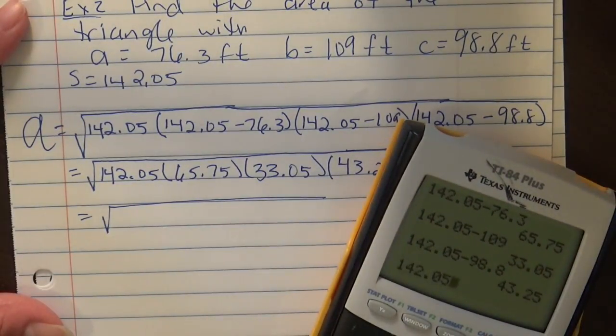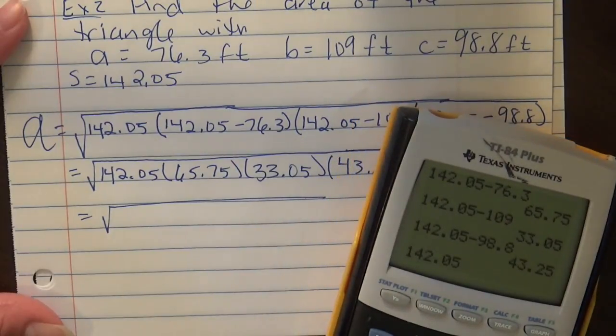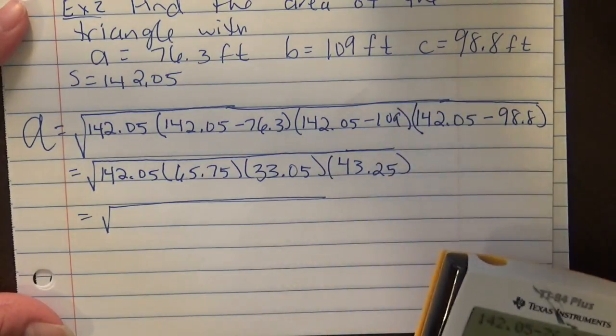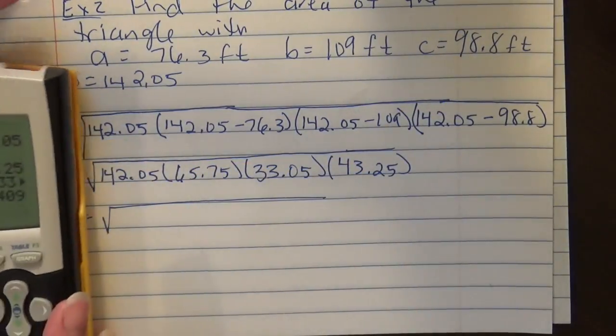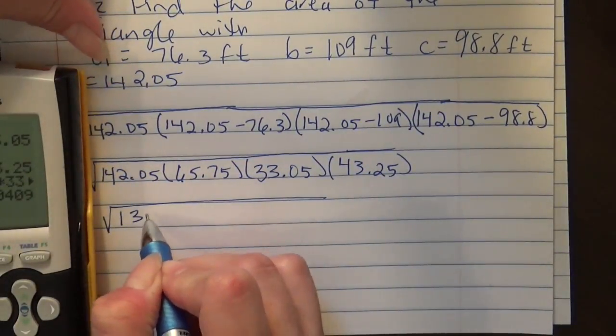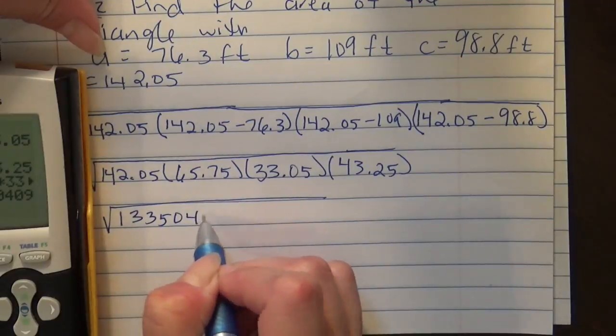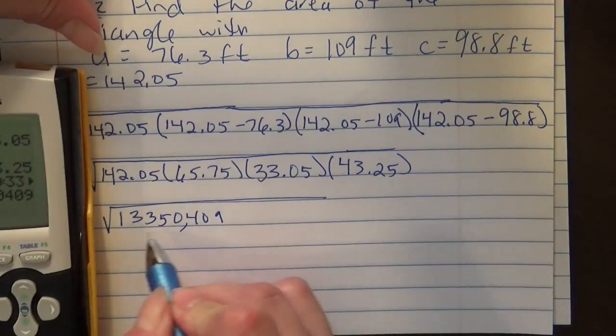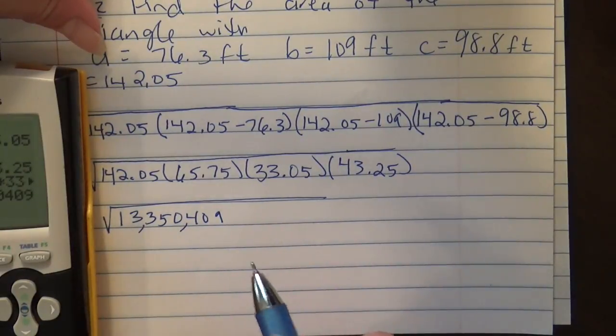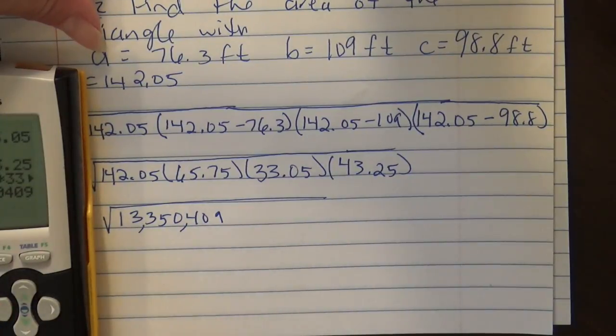So 142.05 times 65.75 times 33.05 times 43.25. That's giving us a very big number, but that's okay. So I'm going to write down the digits and then I'll read what it is. So it's 13,350,409. Then take the square root of that.